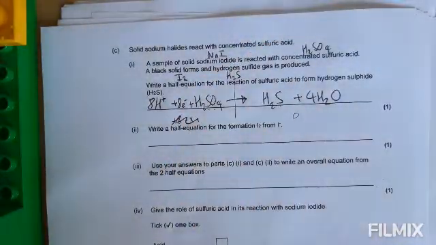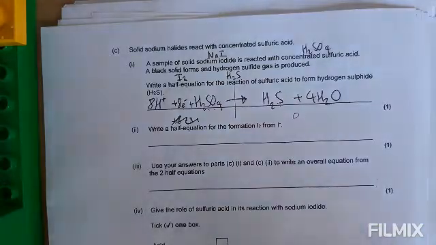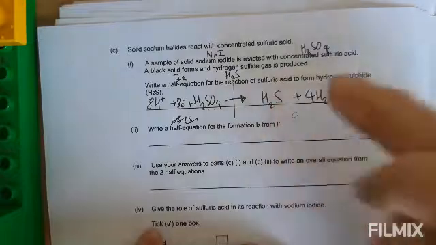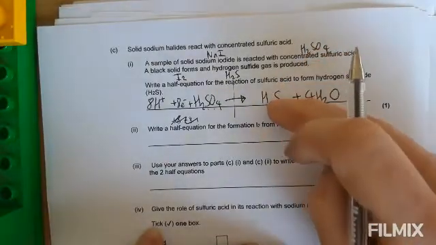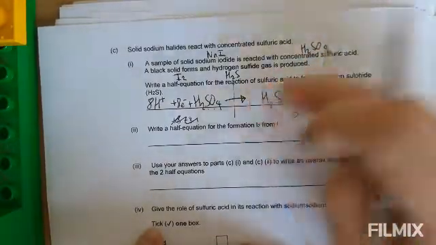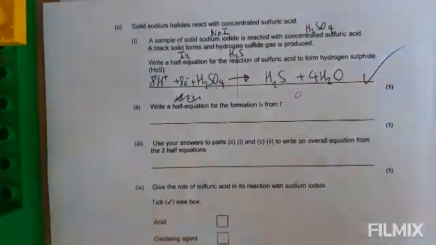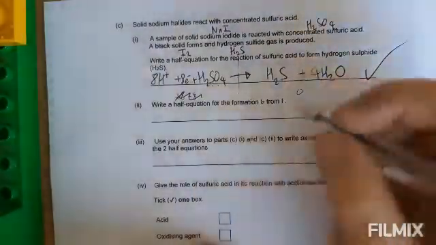You notice I'm not like going, ooh, I think that's right. They're so straightforward. You've just got to learn that technique. Write down what you're given. Balance any elements, then balance oxygens, hydrogens, and electrons. Boom. I'm not even going to check the mark scheme. It's just right.